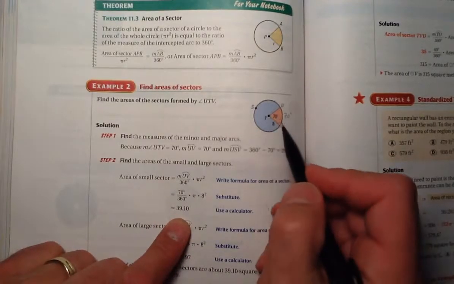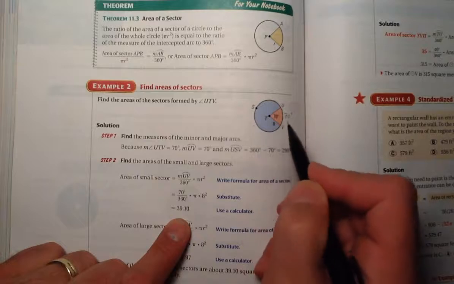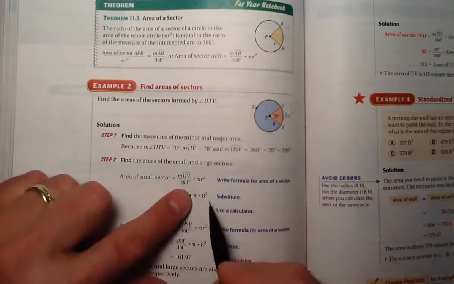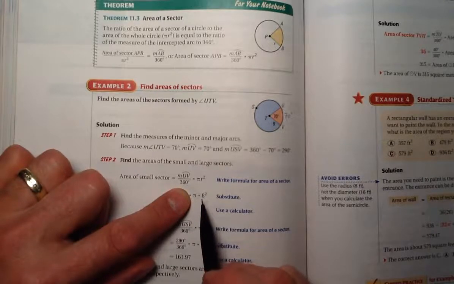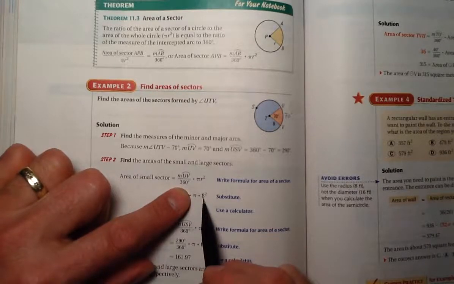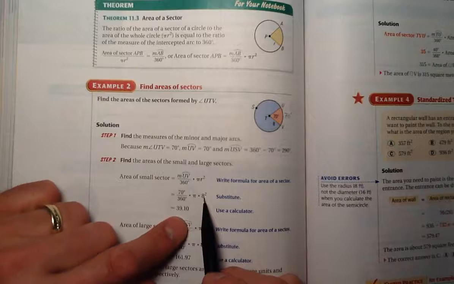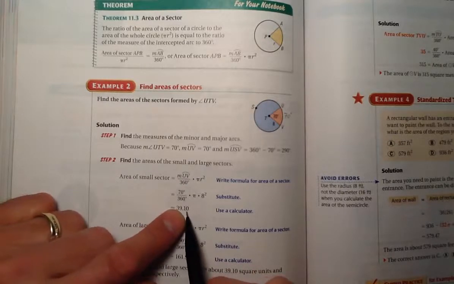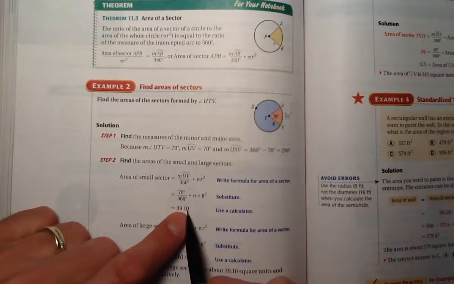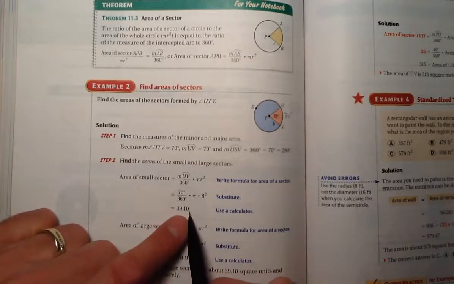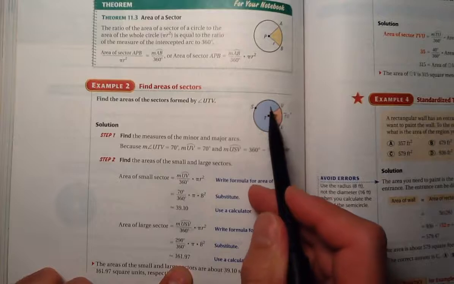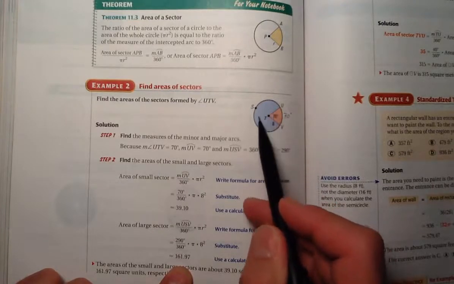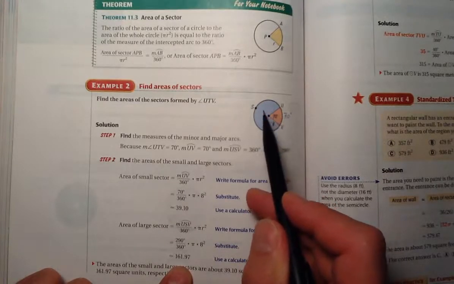Now what I could do is find the area of the entire circle, that'd be this right here, pi r squared, and then from that entire circle, area of the entire circle, subtract 39.10. I would make sure that you use the entire number, not just the rounded number, and that would give me the remaining amount, what's left over, the area of this remaining sector.